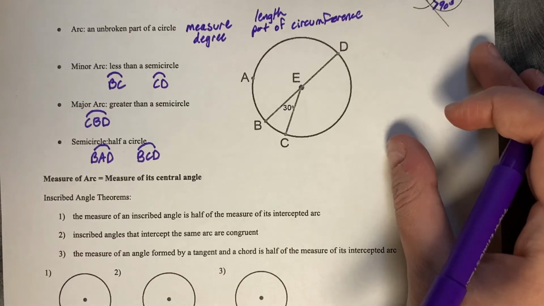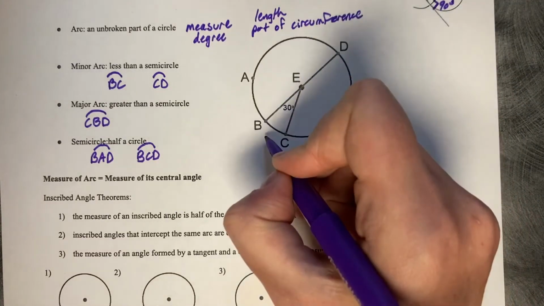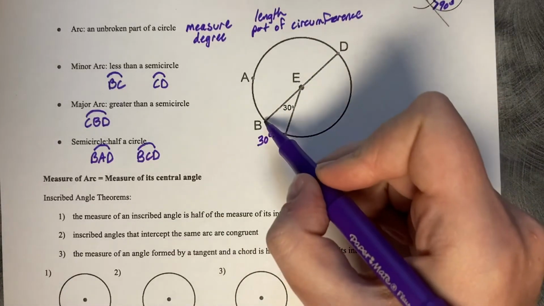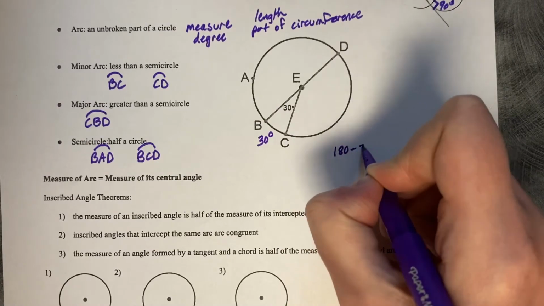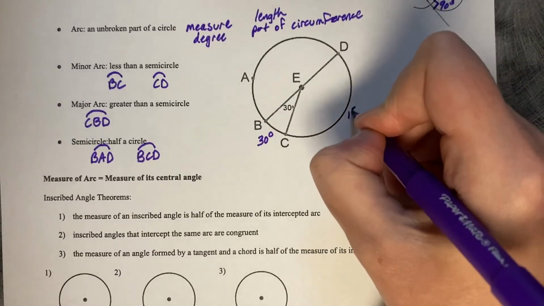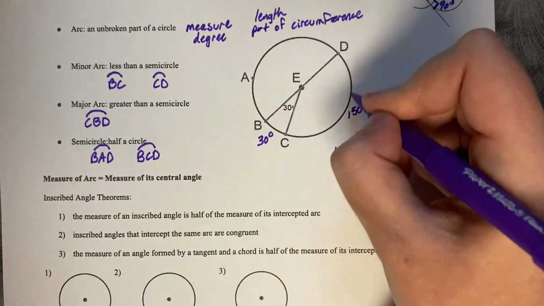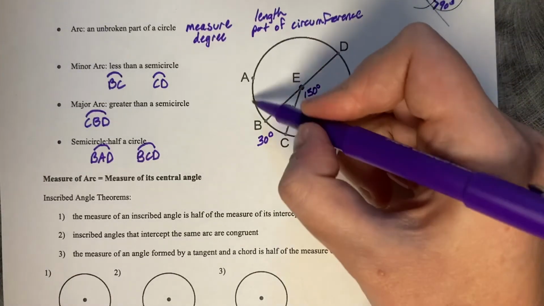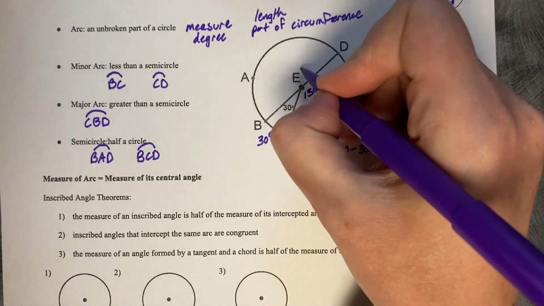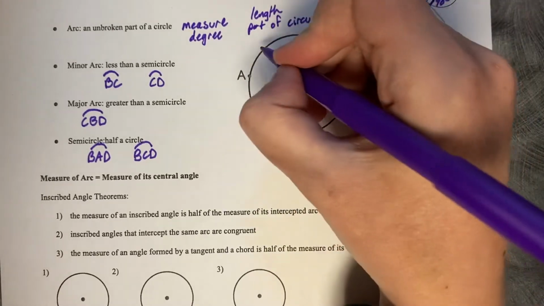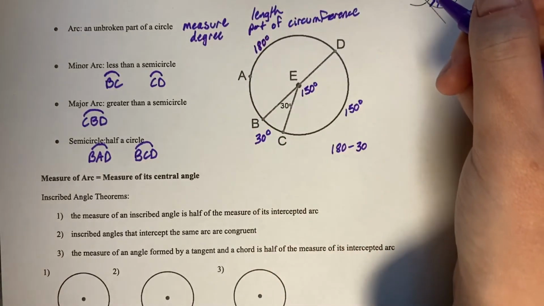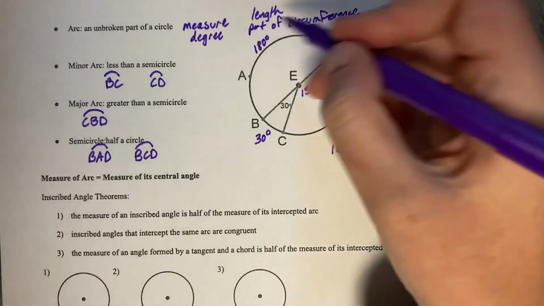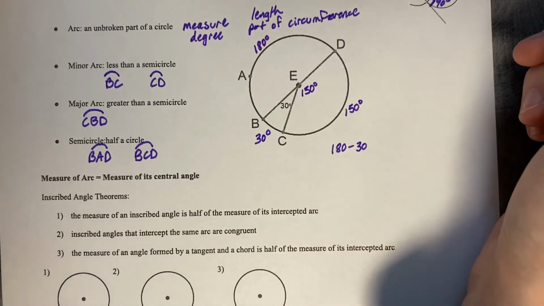So now let's label some parts of this. If this central angle is 30 degrees, its arc measure is also 30 degrees. If D to B is a semicircle, 180 minus 30 gives me 150 degrees for C to D, which means its central angle is 150 degrees. And then we know B to A to D is a semicircle, so this line here is 180 degrees, and this part of the arc measure is also 180 degrees. So 180 plus 180 is 360, so we've got all the measures of the whole circle.